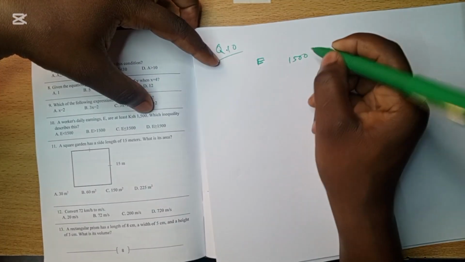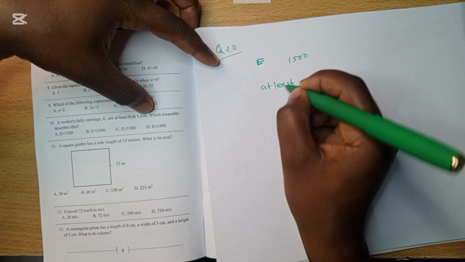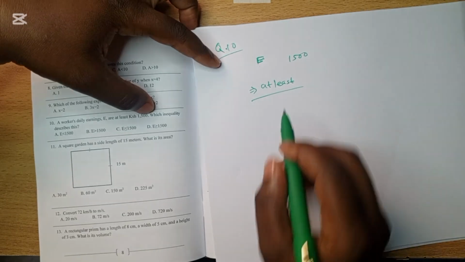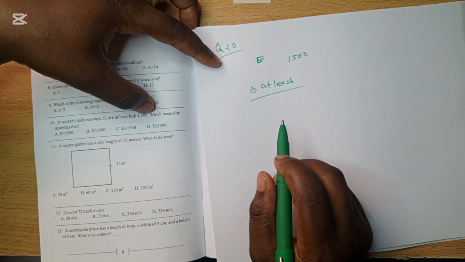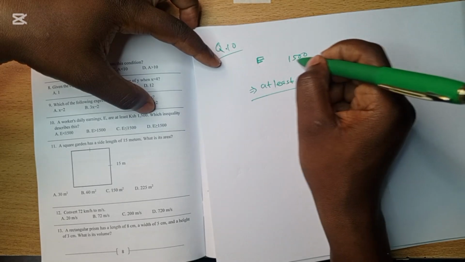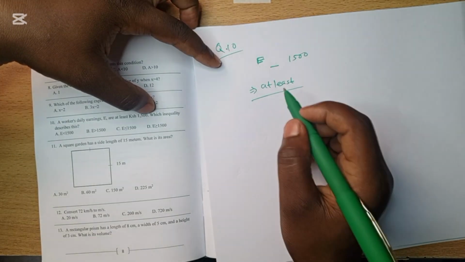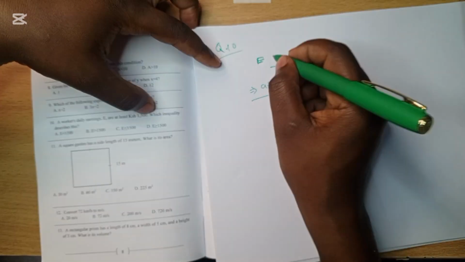So you have A here and you have 1500 here. So what does the phrase "at least" mean? You need to know the meanings of these words: at least, at most, maximum, such words when it comes to inequality. So at least means the earnings is either 1500, so you have an equal sign, or greater.